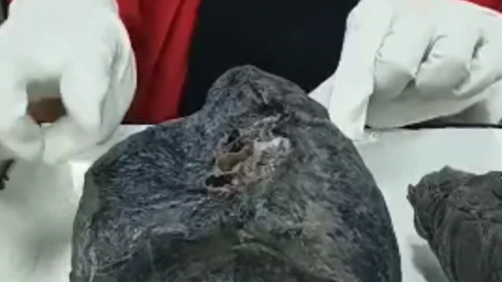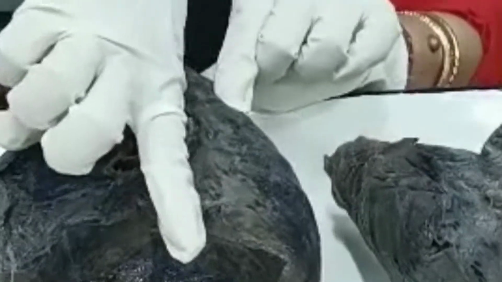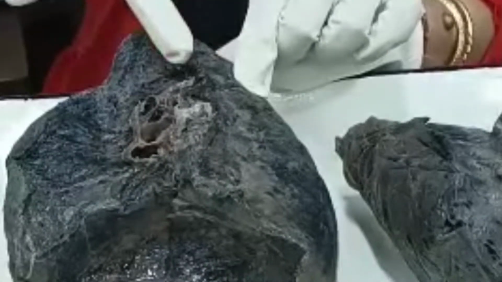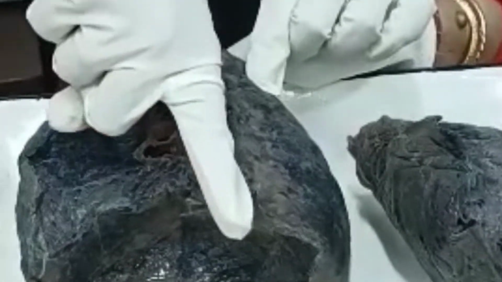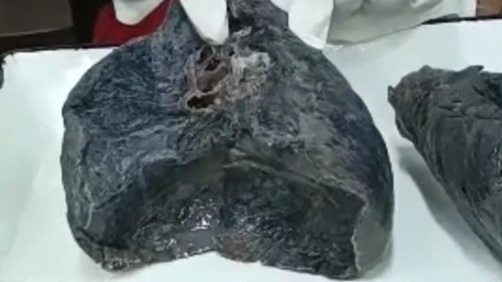Now the last. You told me, behind the hilum in the back side, along the posterior border, the long impression is the groove for esophagus. You see, I am giving my hand. Groove for esophagus. And the last, from apex to arch, trachea.